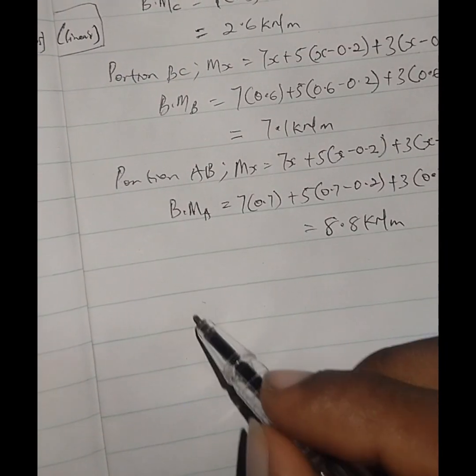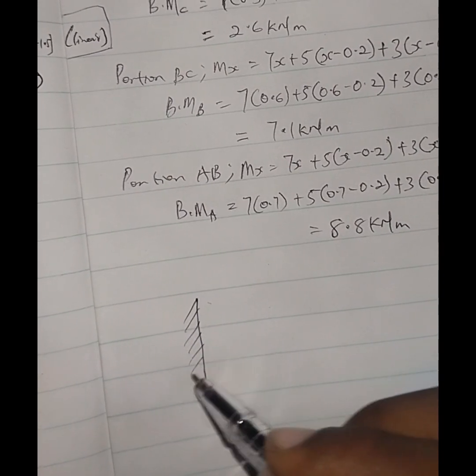So now drawing it, I will repeat this drawing first.